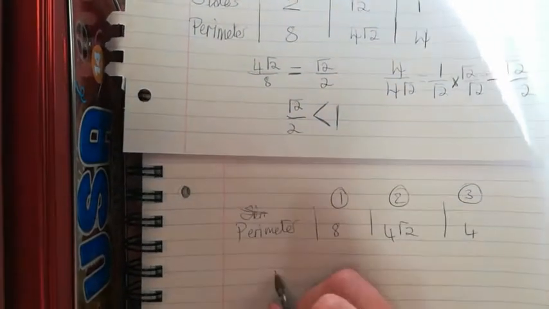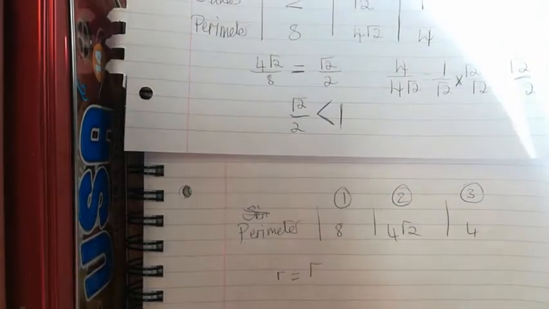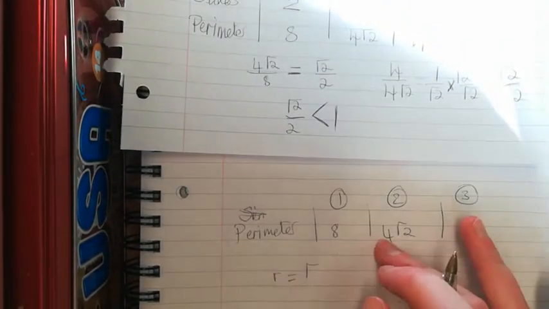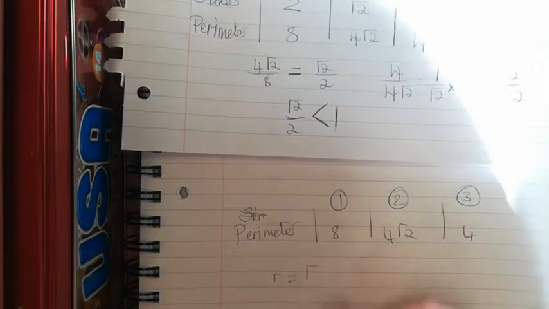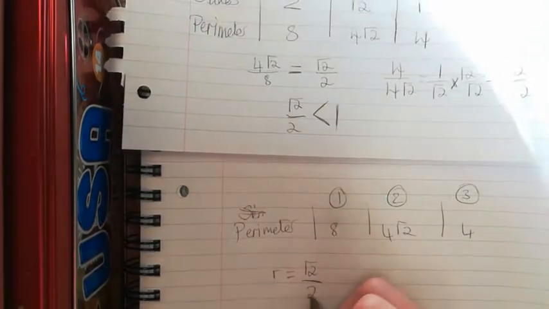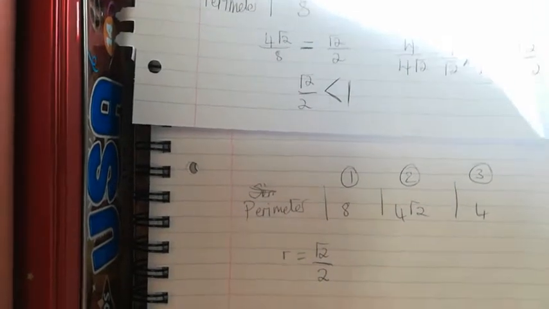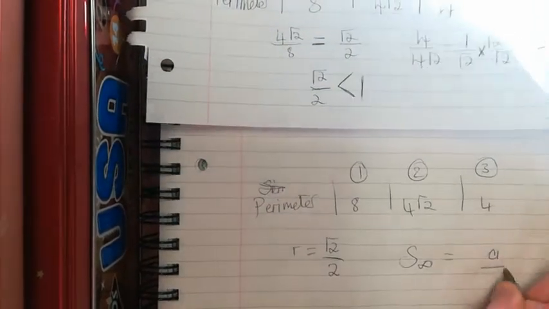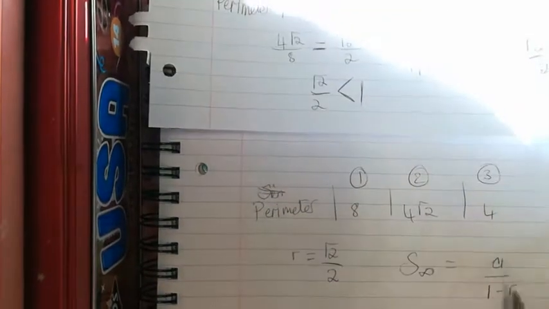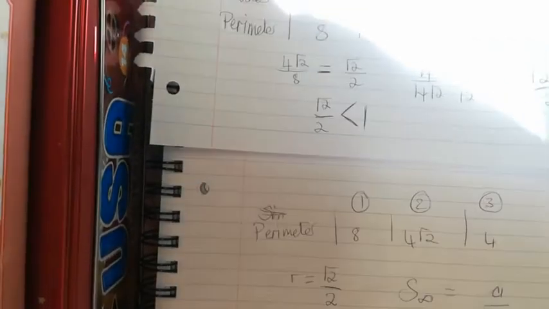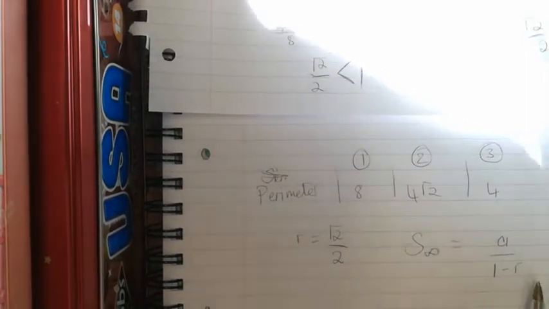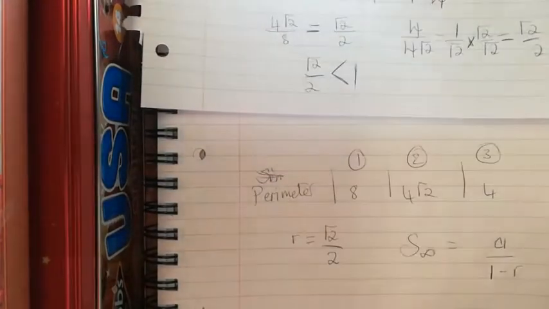And our ratio that we've just gotten is equal to a term over the term before it, which we got as root 2 over 2. And our formula, which is in your log tables, is a over 1 minus r. And if we're to use that, we have to establish that it was geometric and that the ratio was less than 1, which we did establish there.